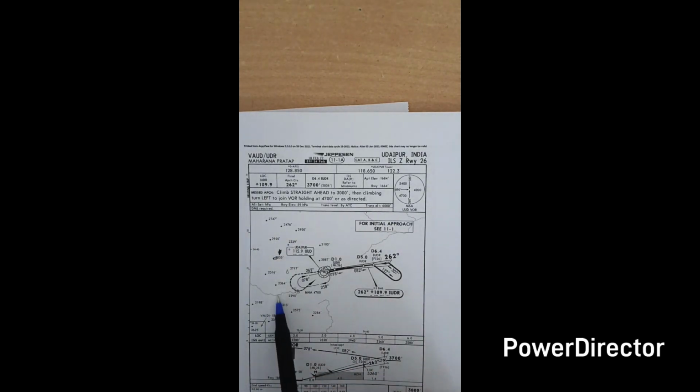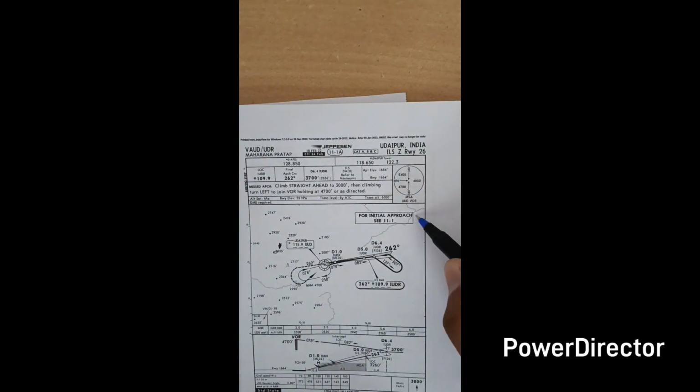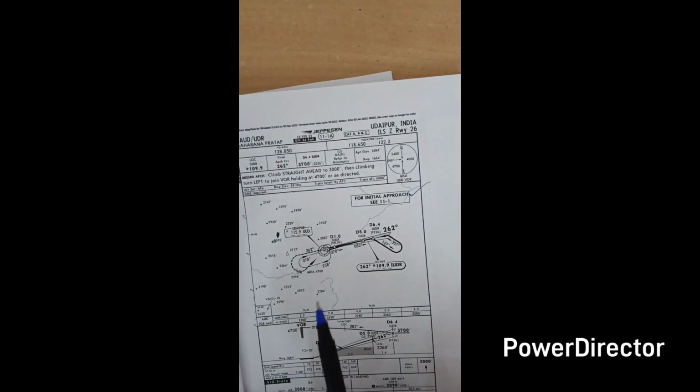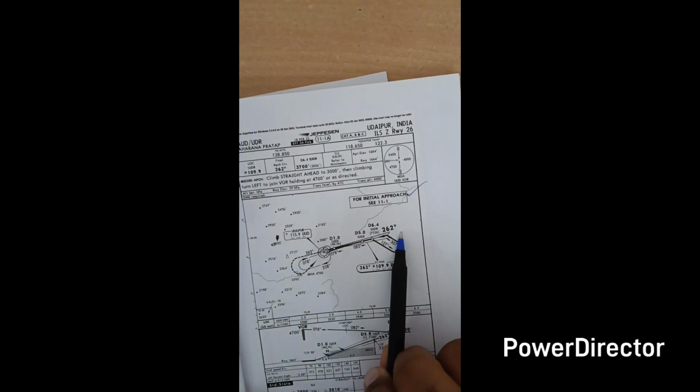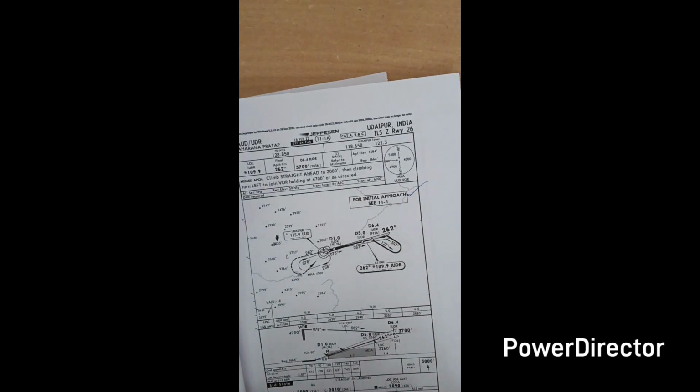DME is required. The same points are here. 3035 is already there for initial approach. Now we are already done with the initial approach. We are looking at the final approach fix. Okay, so we are approaching from 13 miles, maintaining 4,000, and we are gently descending to 3,700.